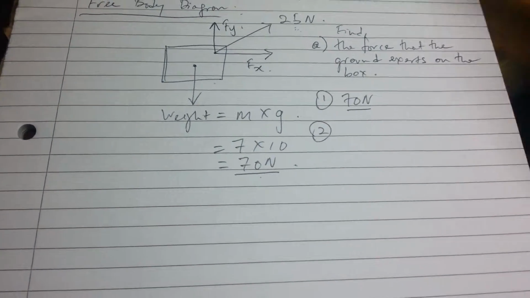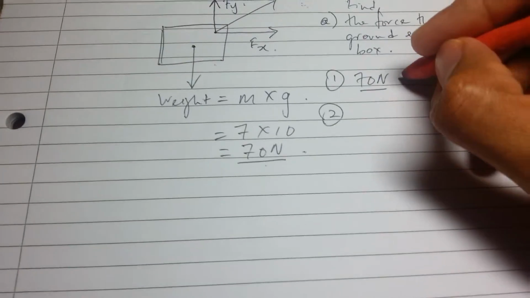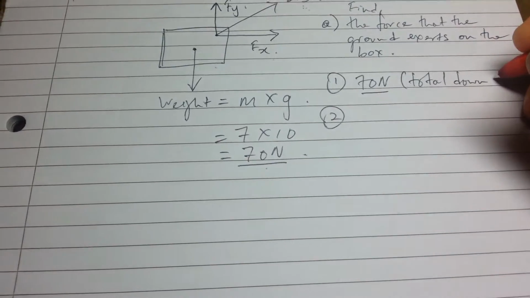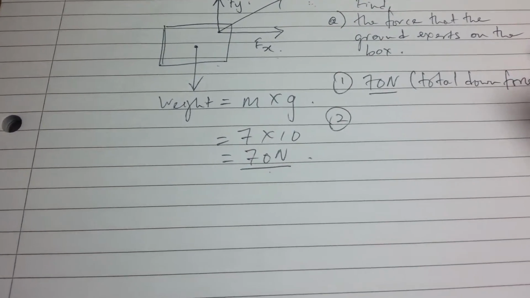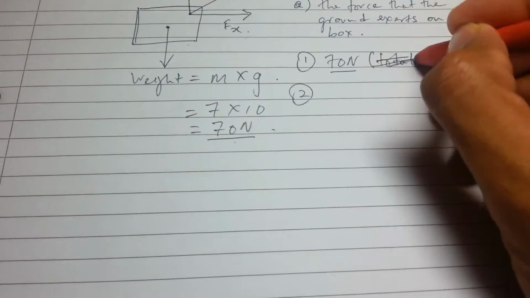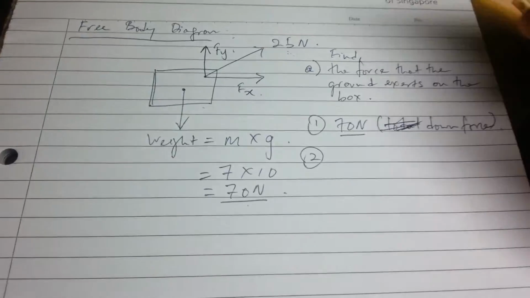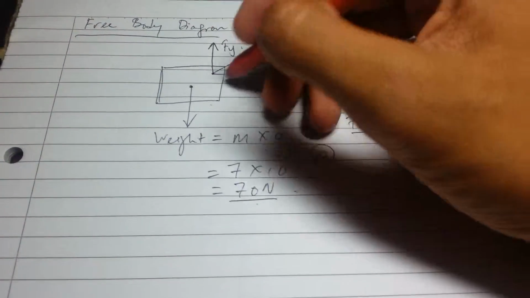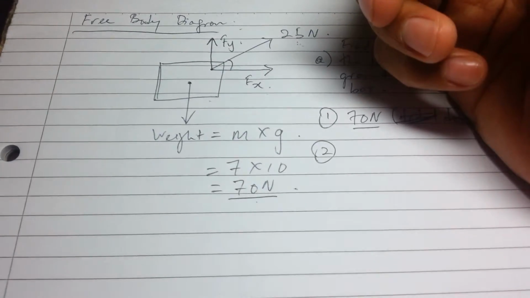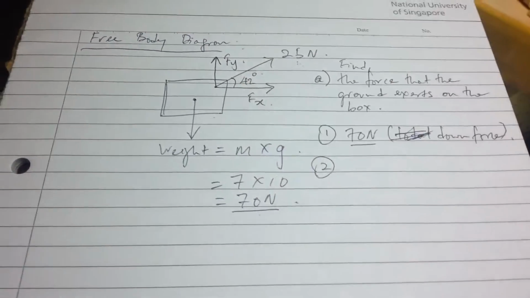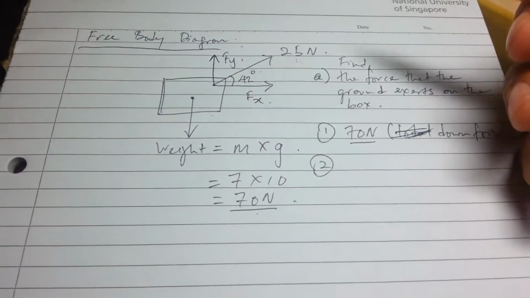So we have a downward force that is 70 Newton. But what about this upward force here? We have to find it out, right? And I believe the angle they give you was 42 degrees, is it? Okay, just use this as an example. Imagine this is 42 degrees.